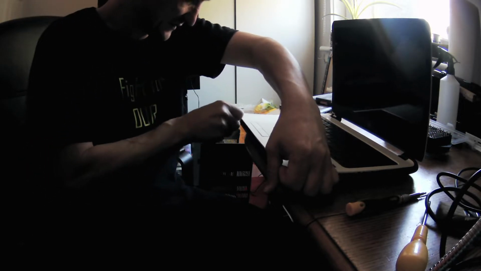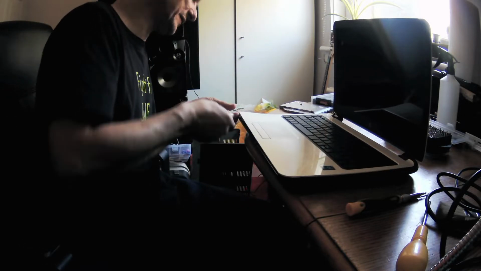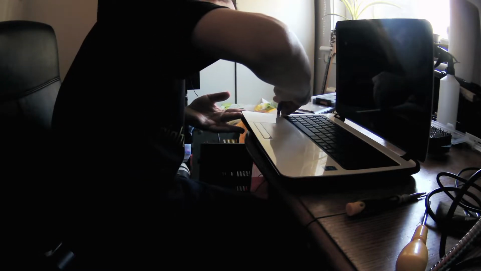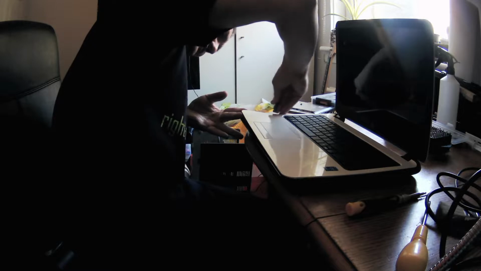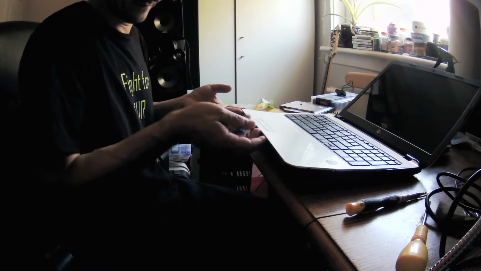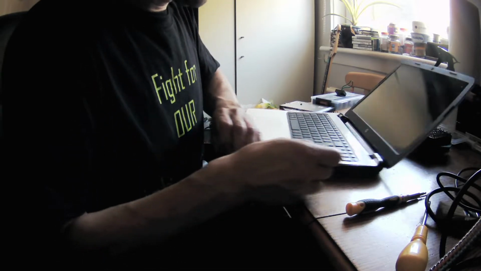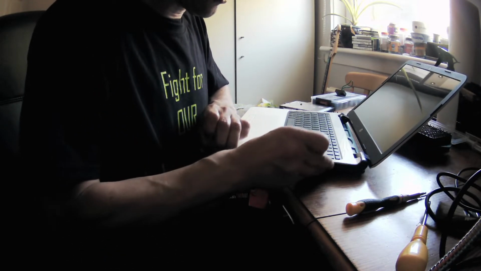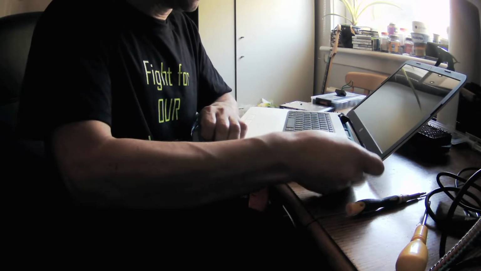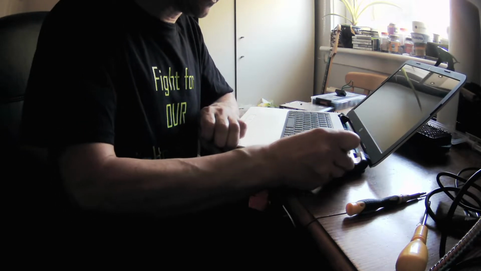I'm using a pry tool. Usually I'm using my nails, but I don't mind using a pry tool as well, to be true. You shouldn't put too much pressure here. If you put too much pressure, you can damage something, okay? It should pop out on its own, gently, bit by bit. No rush, don't rush it.